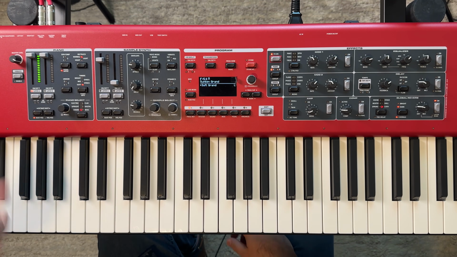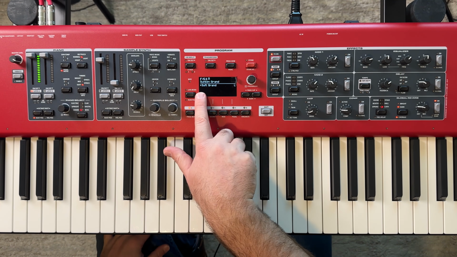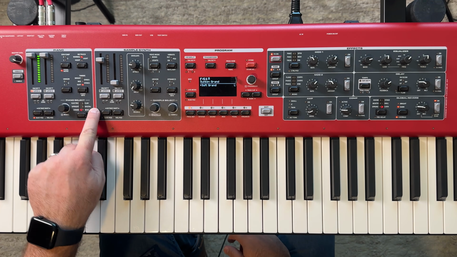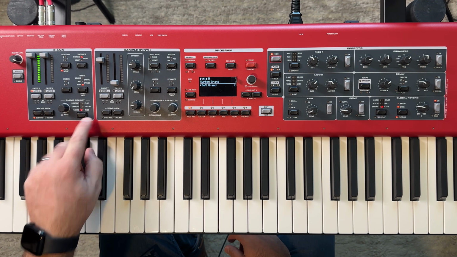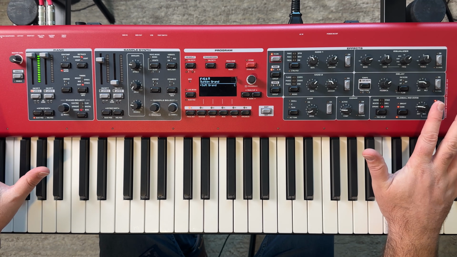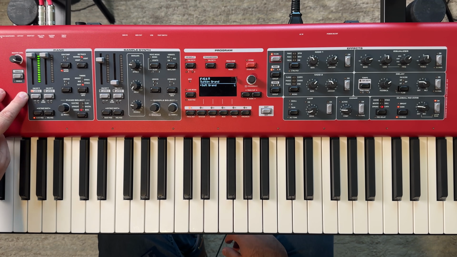We'll go with that. So back over here, let's say we wanted to change the sample for the piano we're hearing. Currently on the screen, it shows us this is the soft grand. To change the piano, we have this piano select. Now this is different than a program. Again, the program is a saved instance of everything. The piano select is the sample tied to this unique layer.